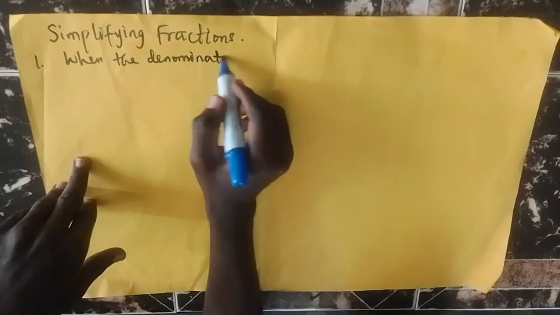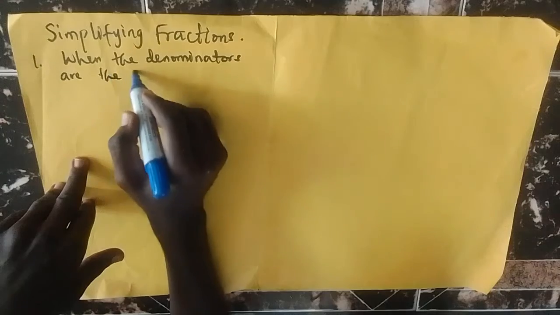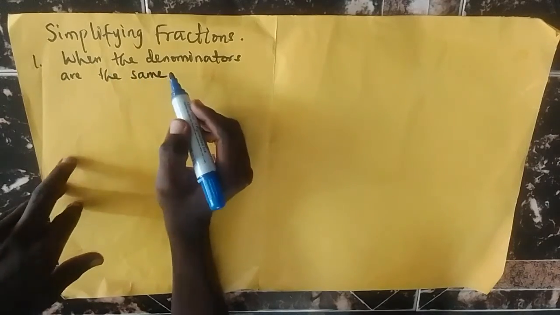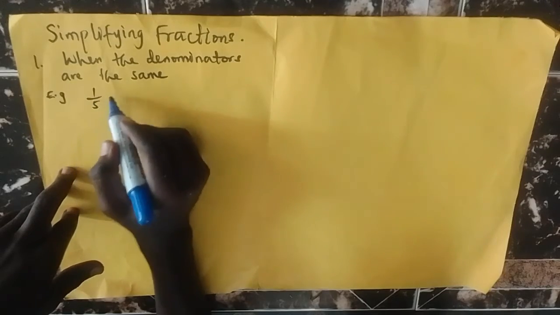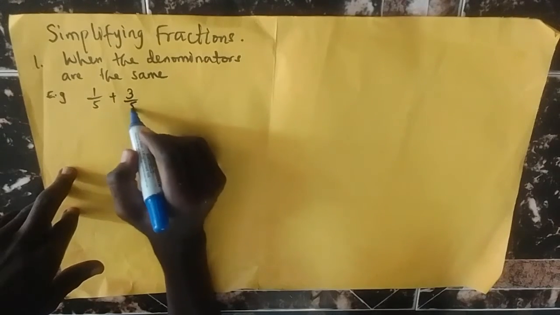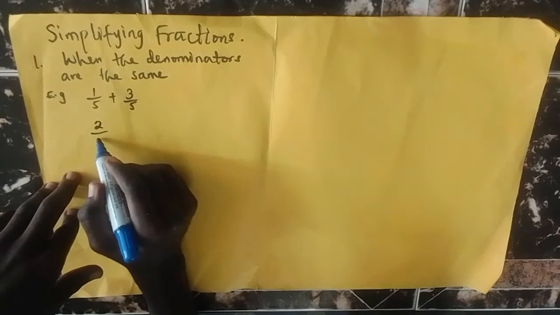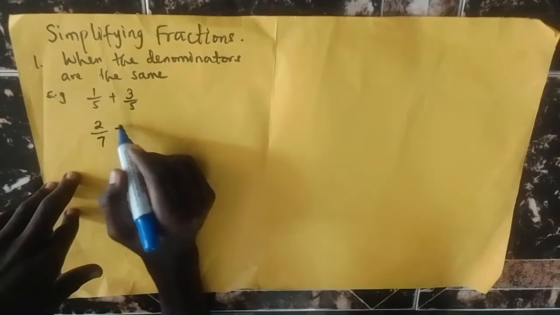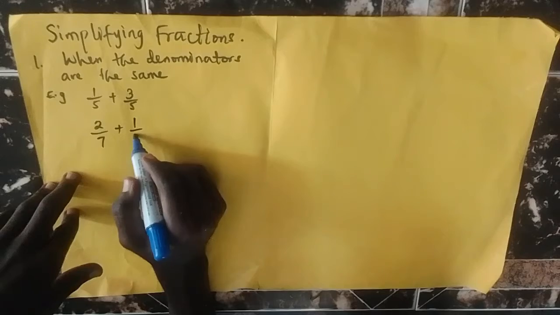Denominators, those are the same. For example, we can have 1 over 5 plus 3 over 5, 2 over 7 plus 1 over 7.